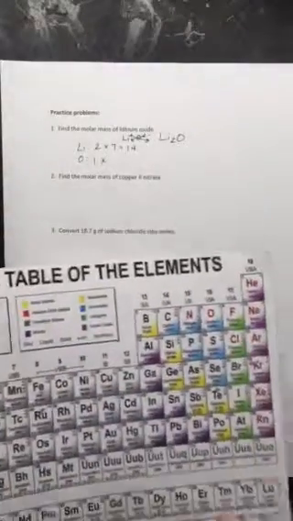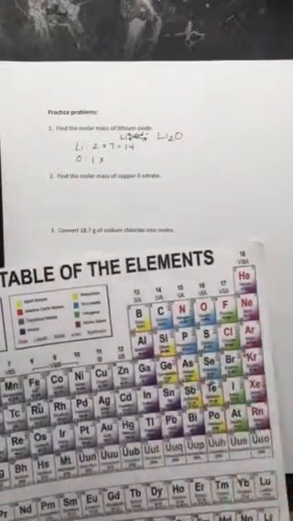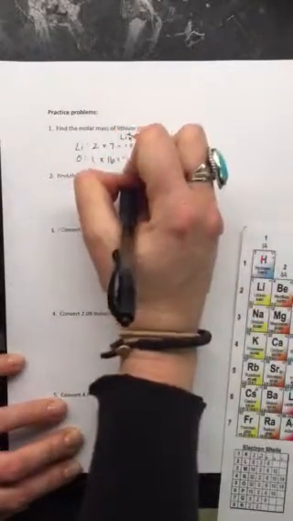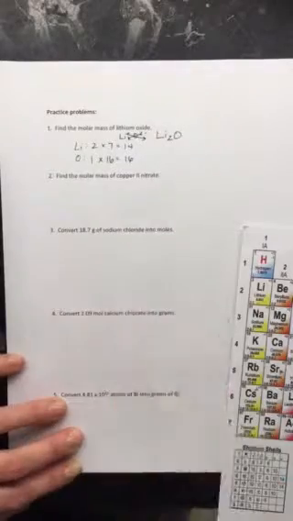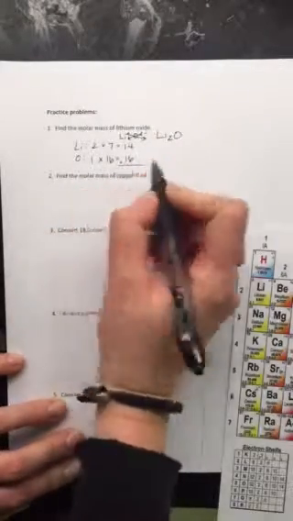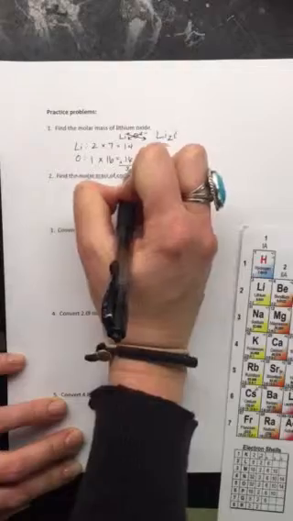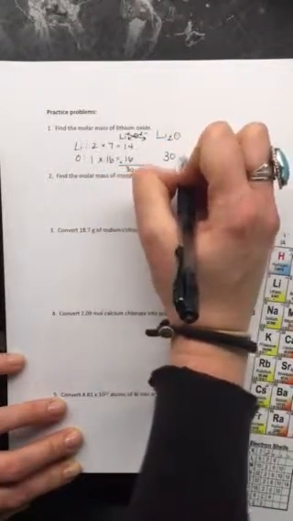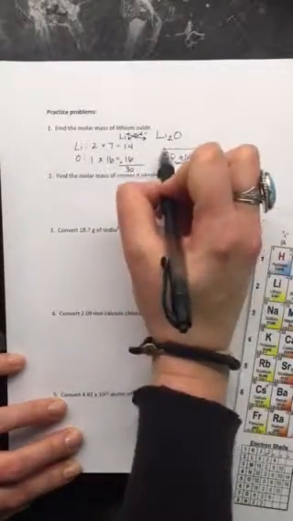We're going to look up oxygen. It's 15.9. We'll round that to 16. 16 times 1 is 16. The total mass of oxygen in this compound is 16. So now to get the whole molar mass for lithium oxide, we just add those two numbers together. 16 plus 14 gives us 30. So our answer is 30 grams per mole of lithium oxide. Okay, let's try another one.